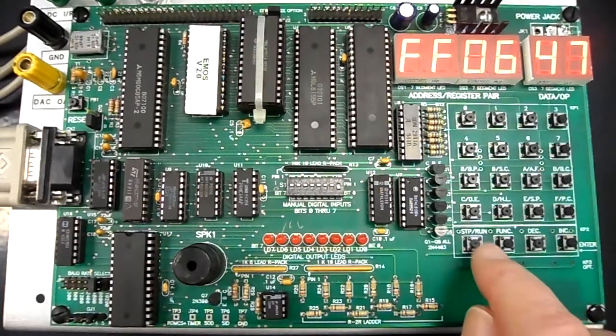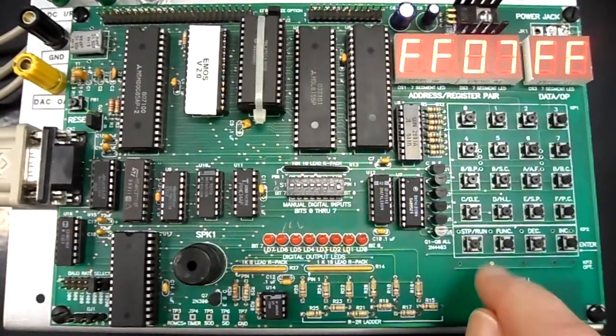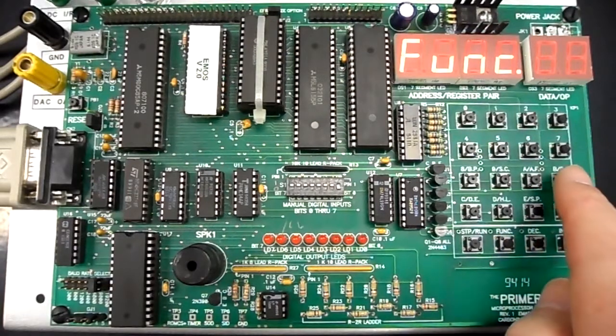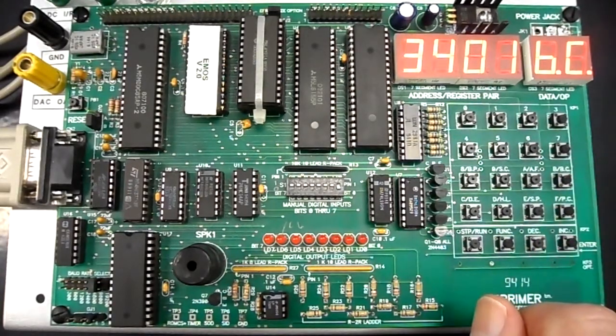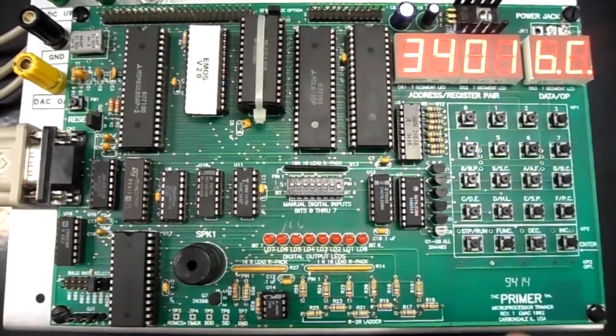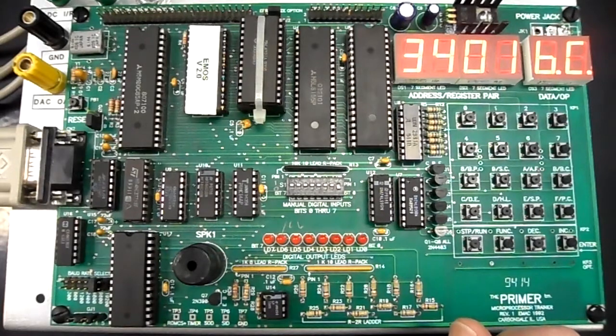So at FF06, I'm going to press step again, and this time B should equal A. So we're going to go function BC. So we can see that the B now contains 34, and the C contains 01. So that is our answer.